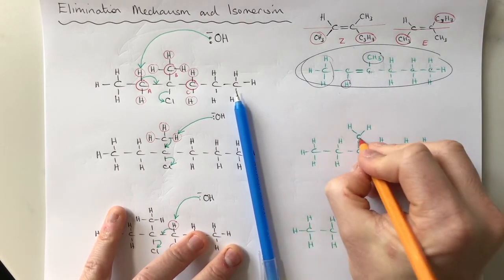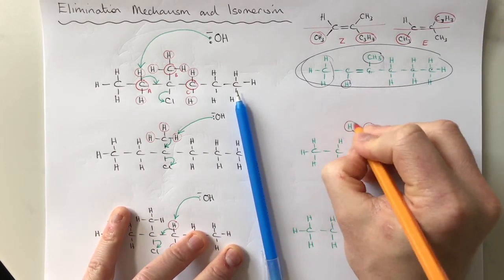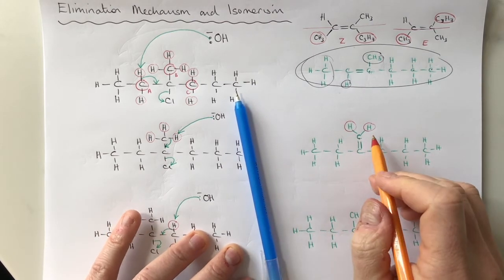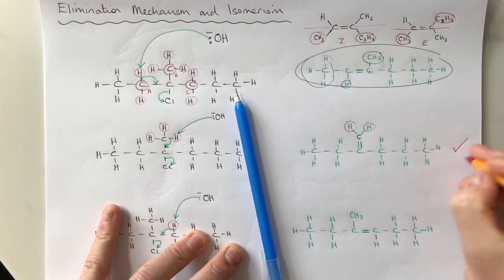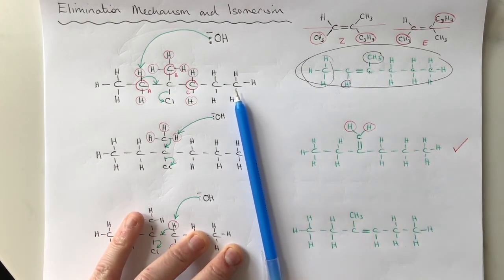Here, one carbon on our double bond has two of the same group. As soon as one end of the double bond has two of the same group, you can't have EZ isomerism. So this is the only version of this product. There are no EZ isomers here.